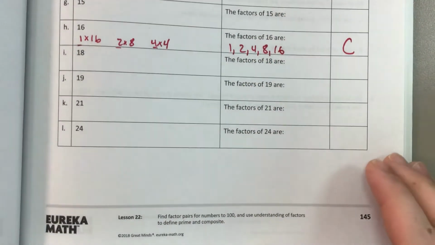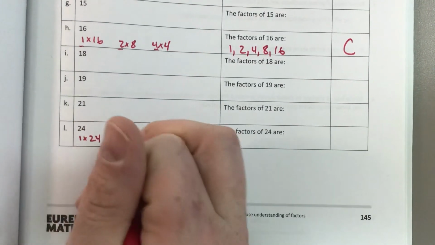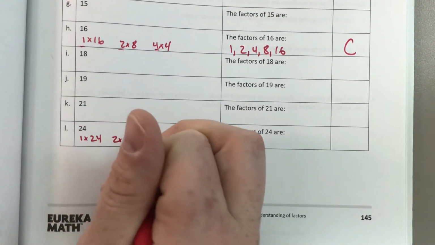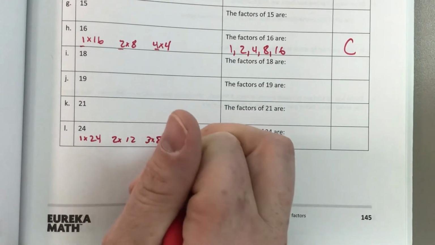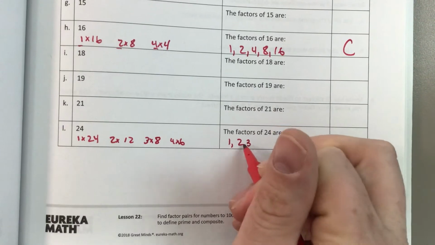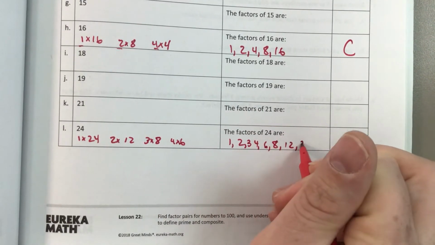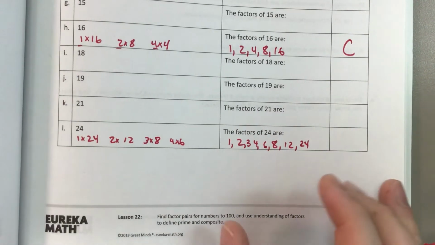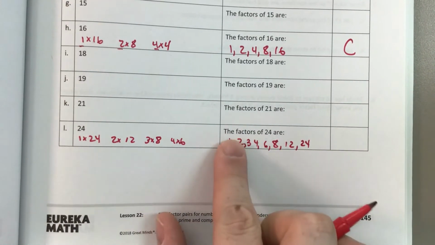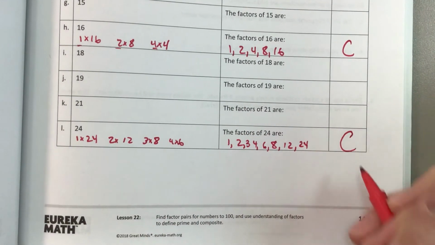And let's look at the very bottom one, 24. This is going to be a big one. So we have 1 times 24. We have 2 times 12. We have 3 times 8. We have 4 times 6, which means 1, 2, 3, 4, 6, 8, 12, and 24 are factors of 24. That means I can multiply this by another number to get me to 24, making this composite.